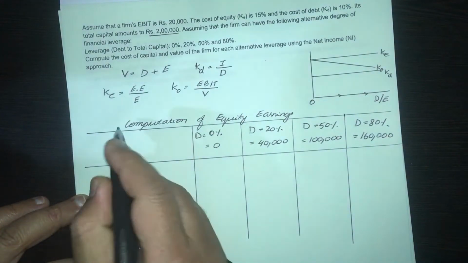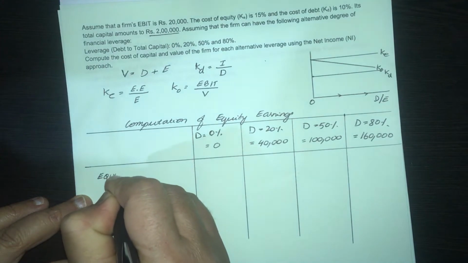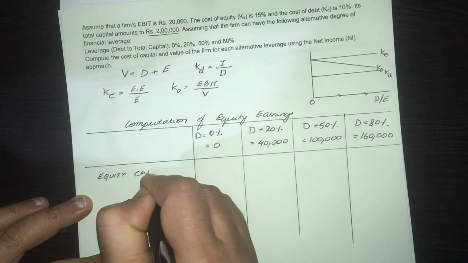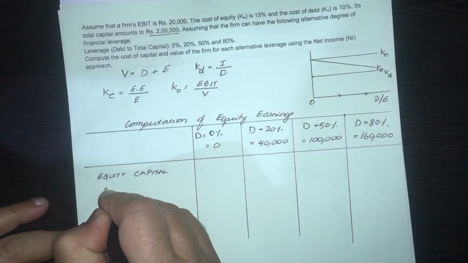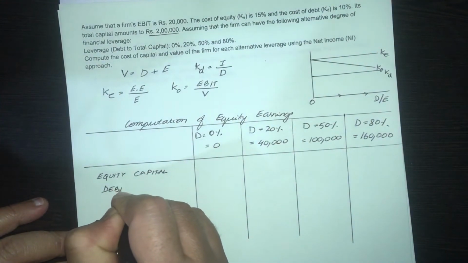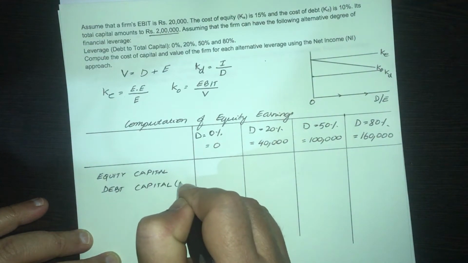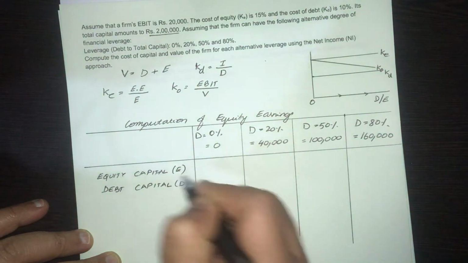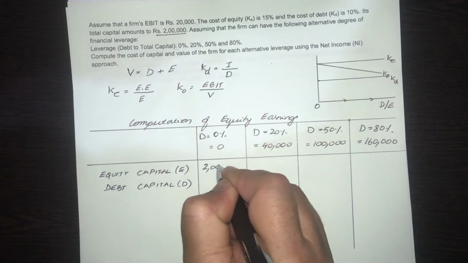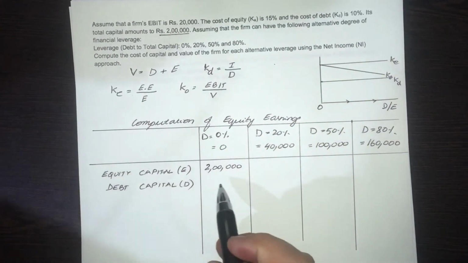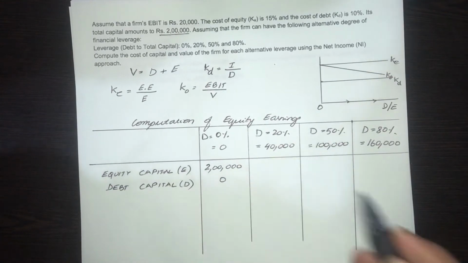Now, your equity capital. Let's call this D, this is E. Here the equity capital will be 2 lakhs. Why is it 2 lakhs? It's because the market value of debt is 0.